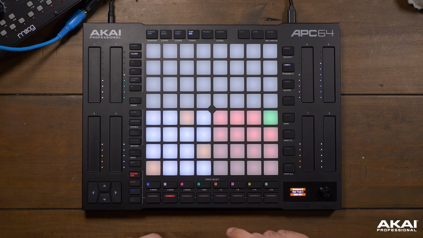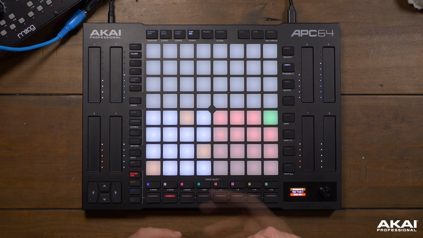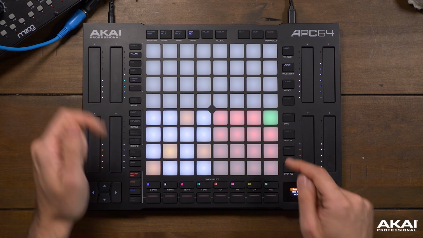But I do just want to note here that each of the tracks on the APC64 step sequencer has independent settings. So we can change it from note mode to drum mode. And we can also change things like what MIDI channel it sends a signal on. So here, let's go ahead and start plugging in some notes manually. We're set to 100% probability here.